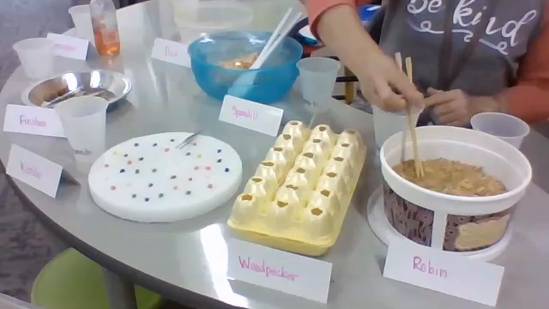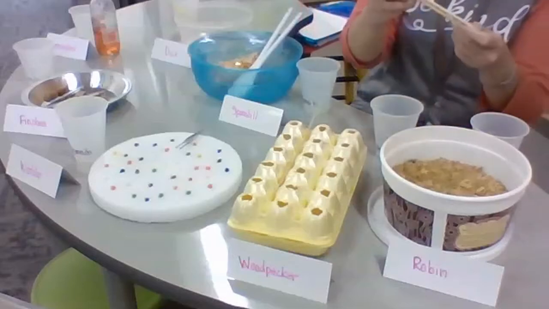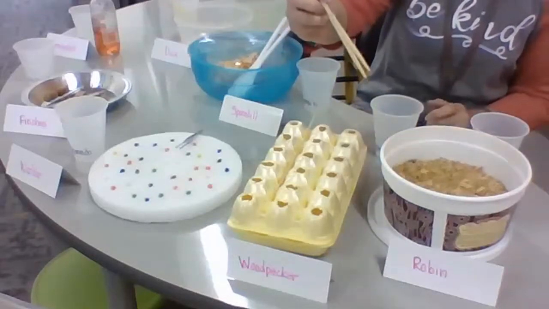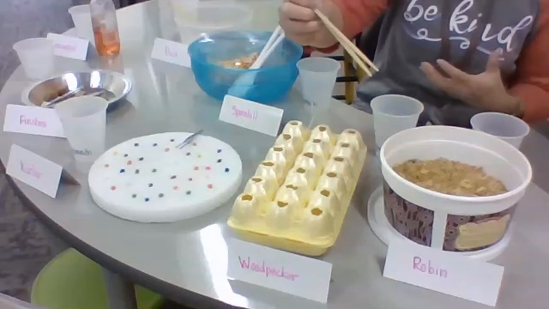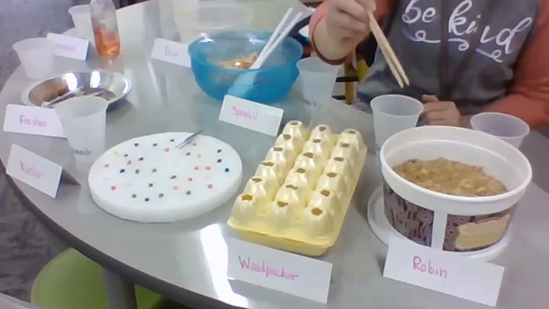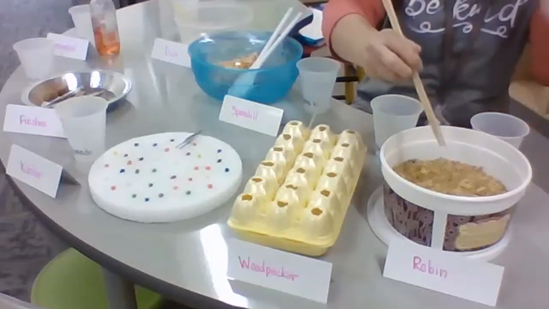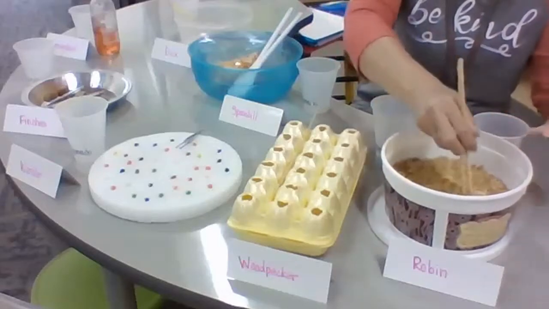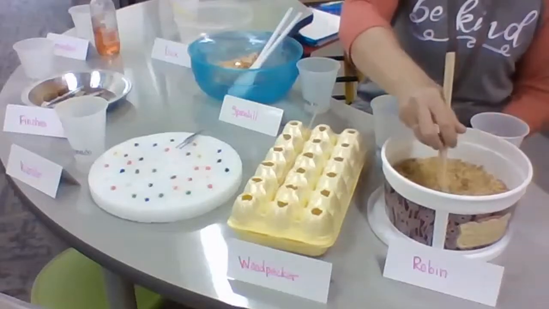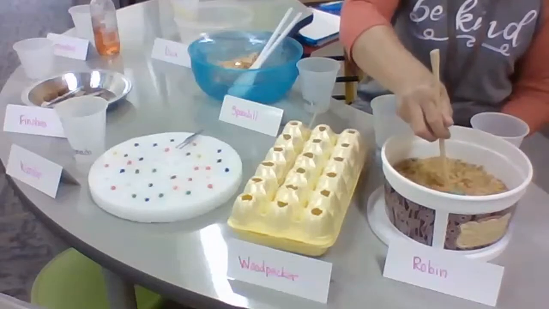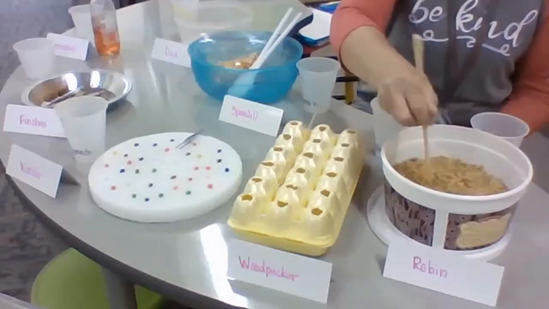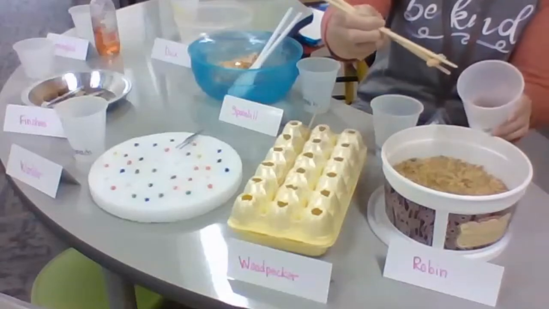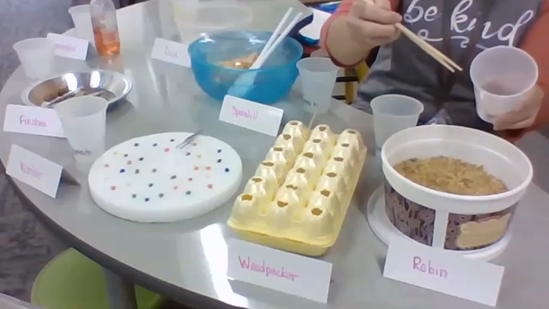So if I'm a robin, this is representing my beak. You guys saw that they had a pretty short beak compared to a woodpecker. The robin uses their beak to dig in the dirt, the ground, and they would look for those earthworms, okay? Oh, and look what this one found. This robin just got lucky and found a worm. So this robin would be able to eat, okay?